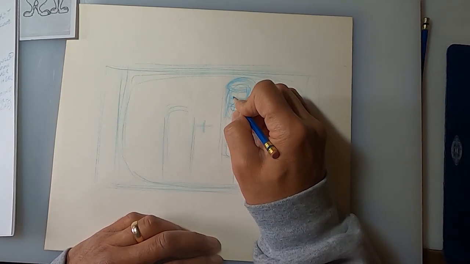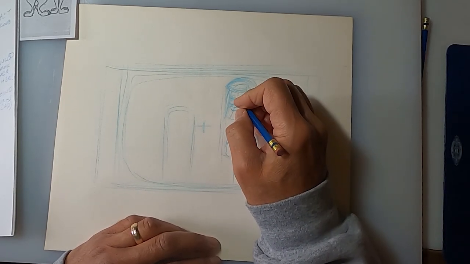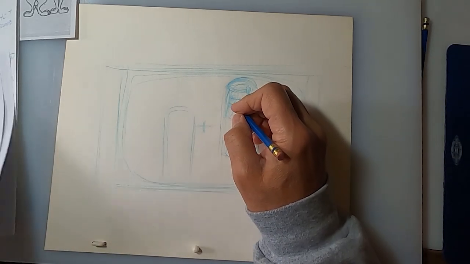Try to draw the entire figure there, get things to look just right.